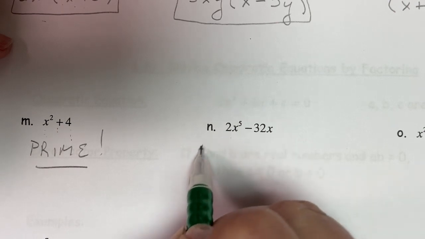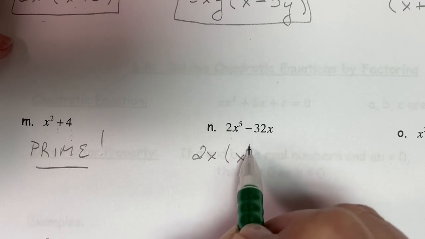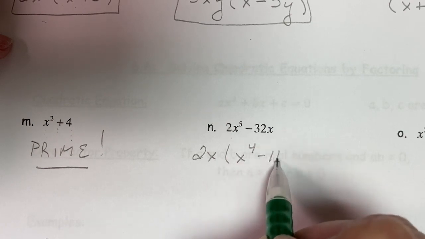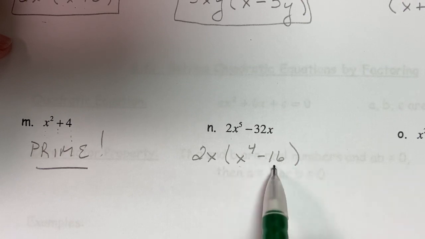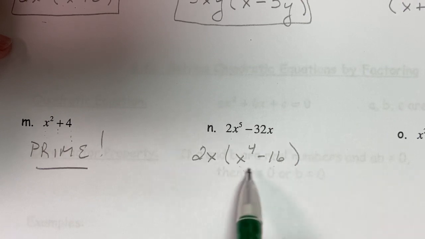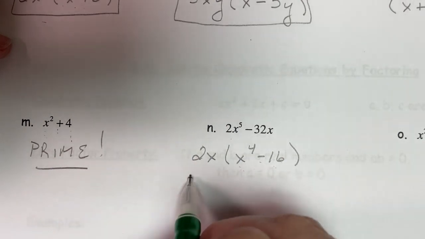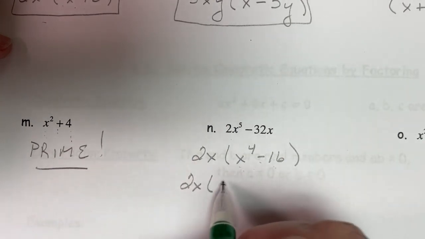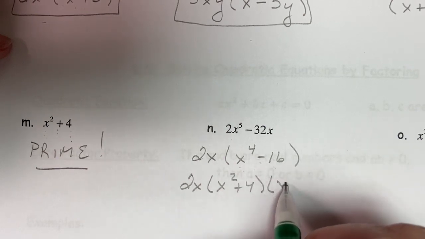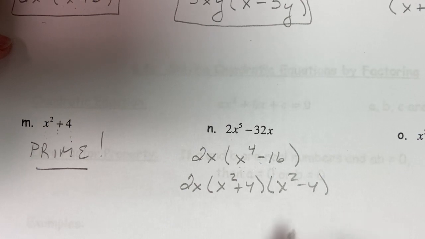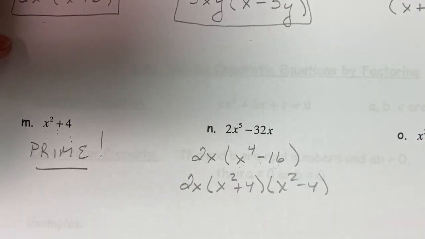GCF here, it looks like it's a 2x, which leaves me with x to the 4th minus 16. So again, we have a binomial. It looks to me like it's a difference of squares. It certainly isn't a difference of cubes. So again, what's the rule for difference of squares? It's x squared plus 4 times x squared minus 4. It's the square root of this plus the square root of this, and then minus.